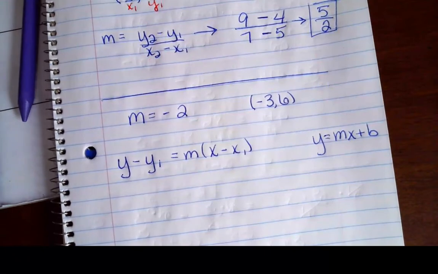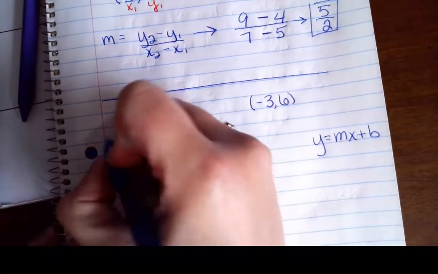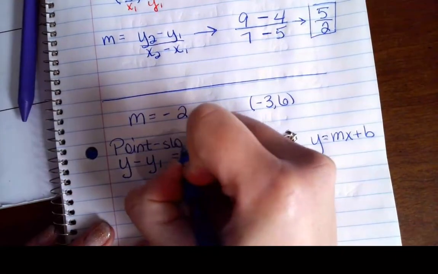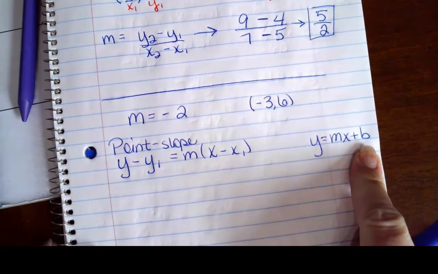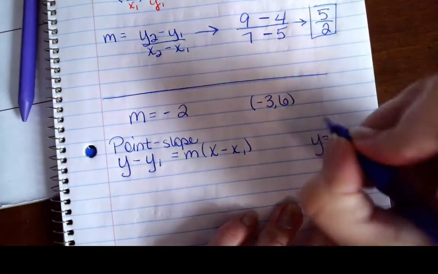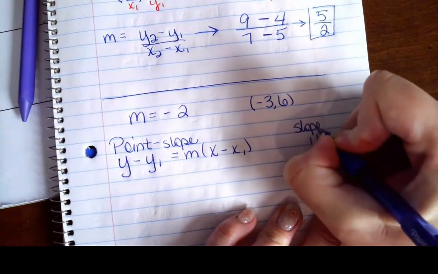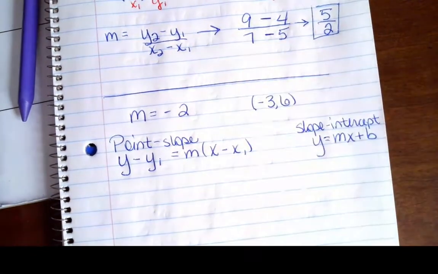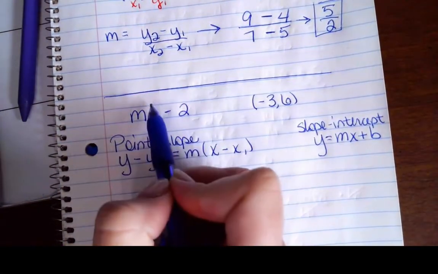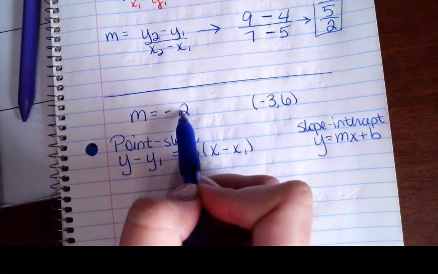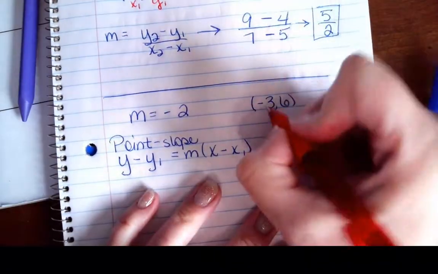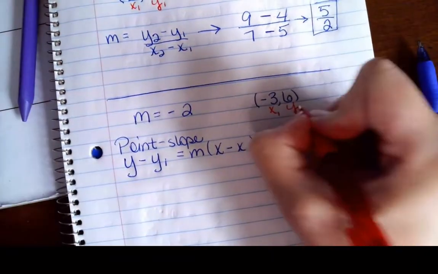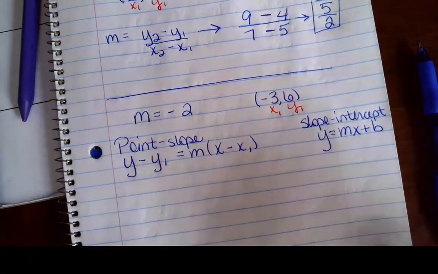Our next example, we're going to do 2 different ways. One is going to be using the point slope form, which will give us y equals mx plus b, or we can go ahead and do slope-intercept form, which is what this is called, slope-intercept form. So we're going to do it both ways. So notice that this time we have our slope. Our slope is labeled as m, and then we also have a point. So this is x and y, and it's one point that is out of an infinite number of points.